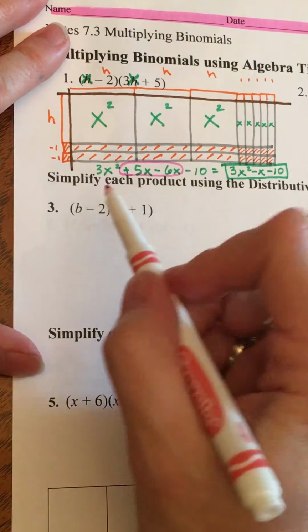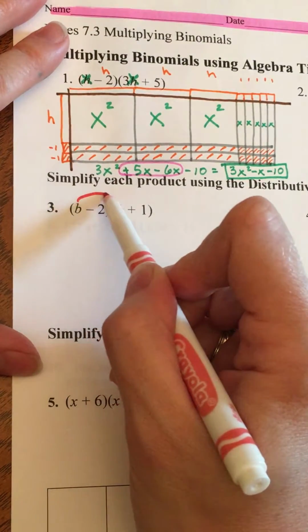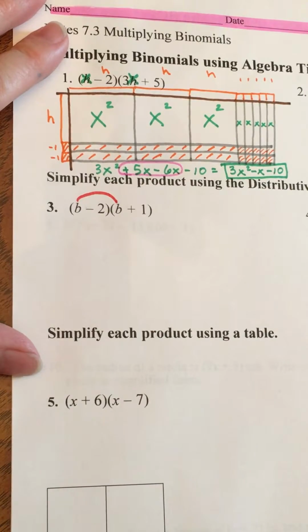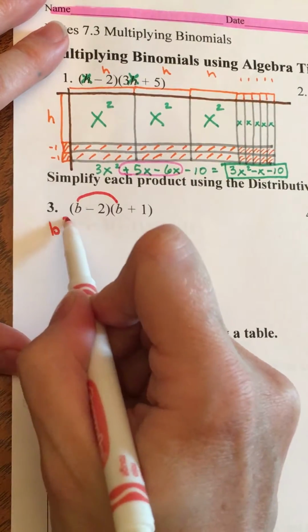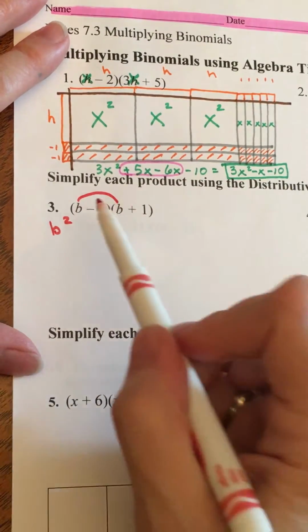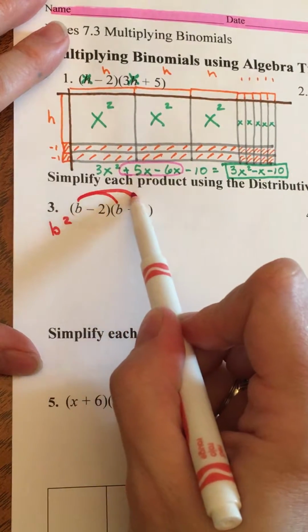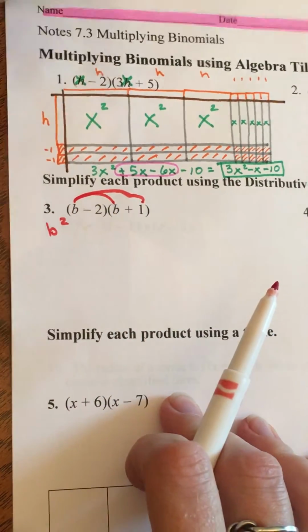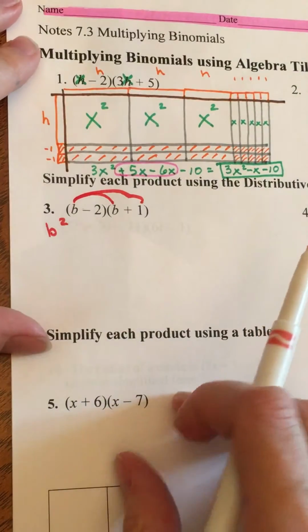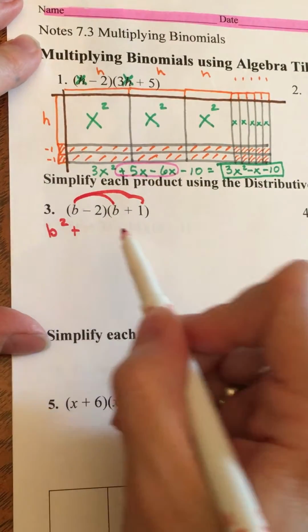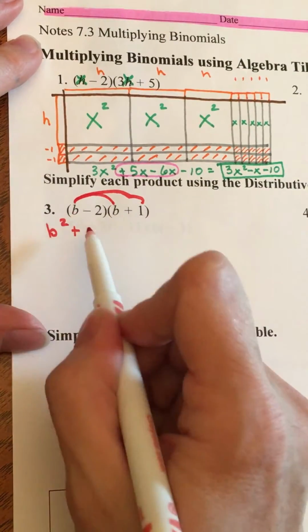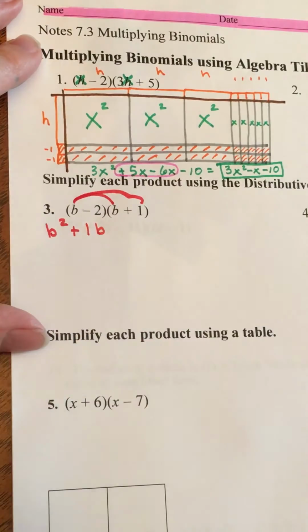Let's see. B times B. Oh, that's B squared. We know that. B times a positive 1. Well, a positive times a positive, that's a positive. B times 1, that's 1B.